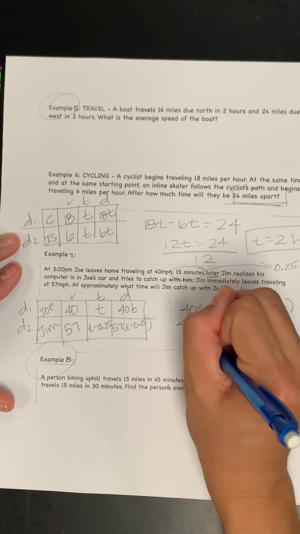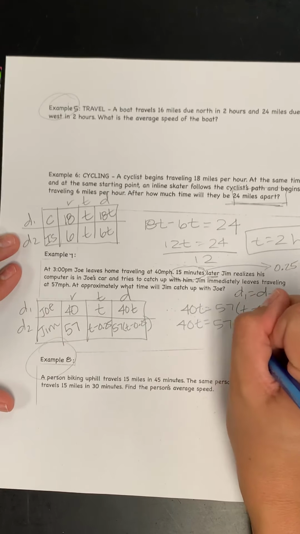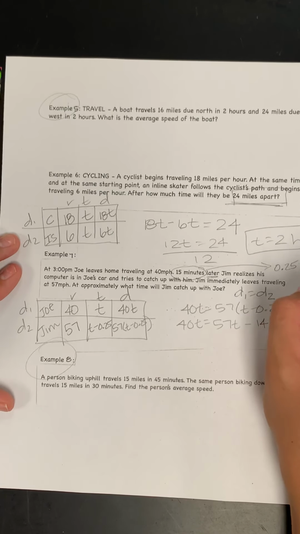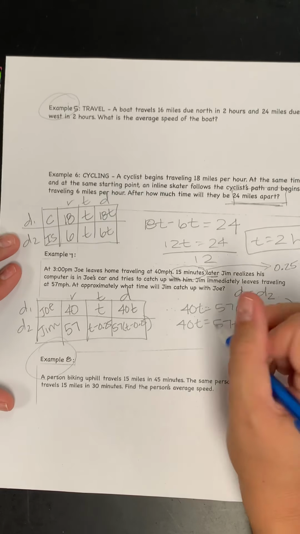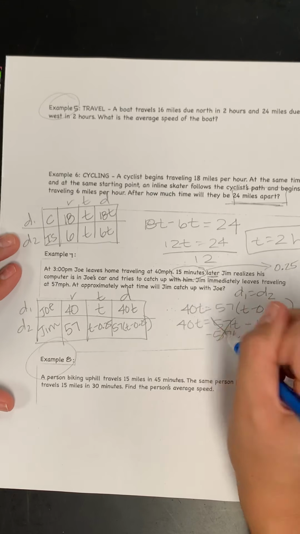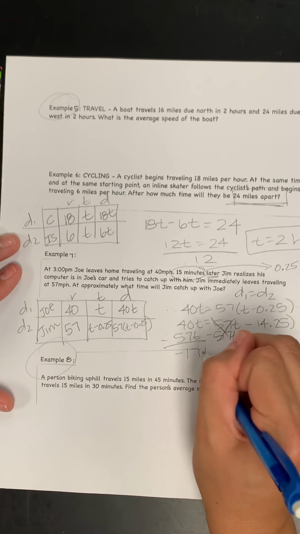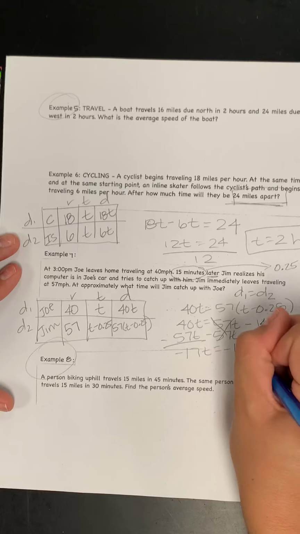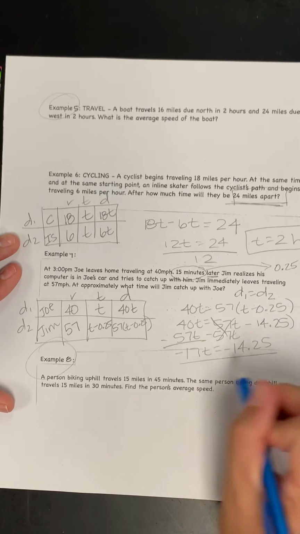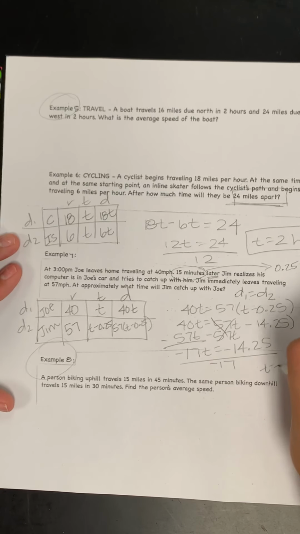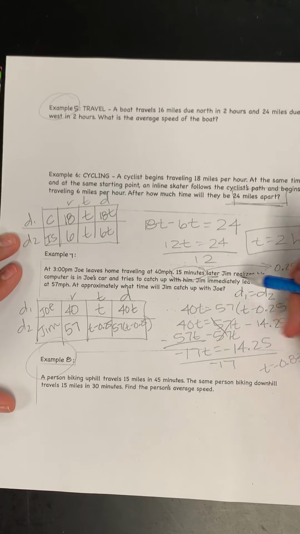So then D1, 40t, equals 57 times t minus 0.25. I have 40t equals 57t minus 14.25. I'm going to go ahead and subtract 57t since I have variables on both sides. I'm left with negative 17t equals negative 14.25. Divide by negative 17. I get that t equals 0.834. And remember, all of our time has been in terms of hours.